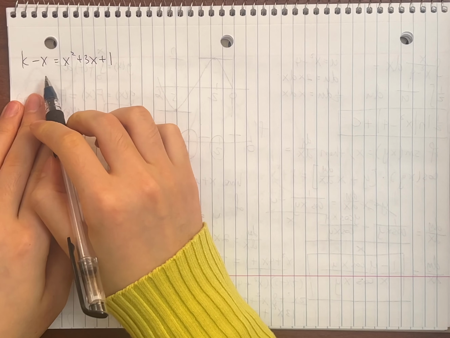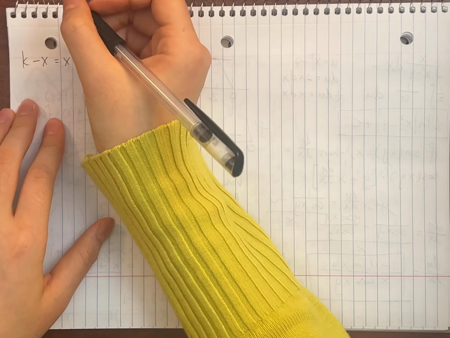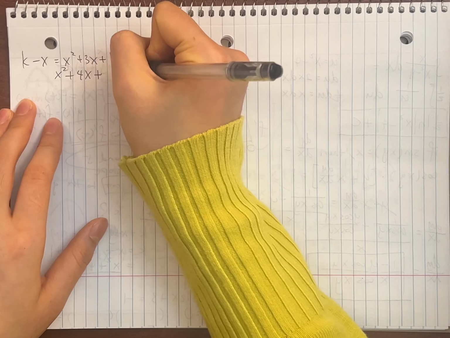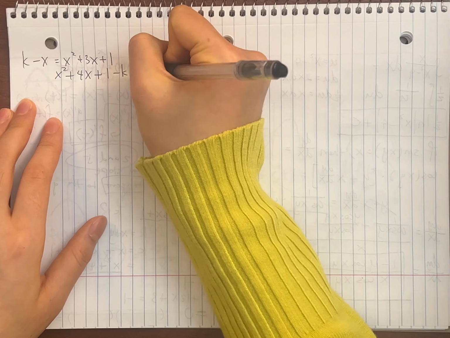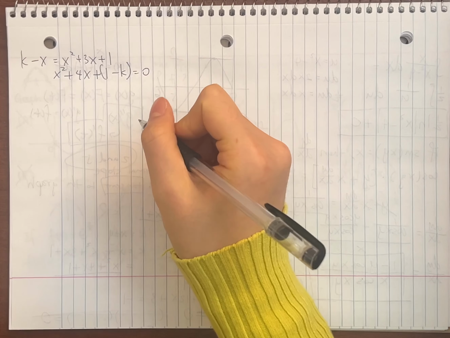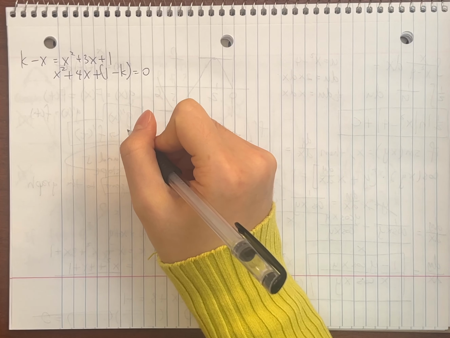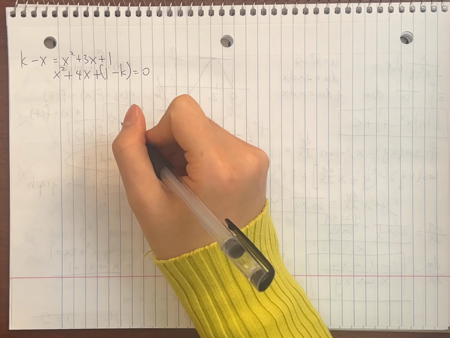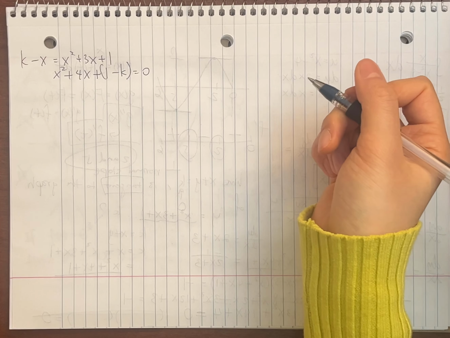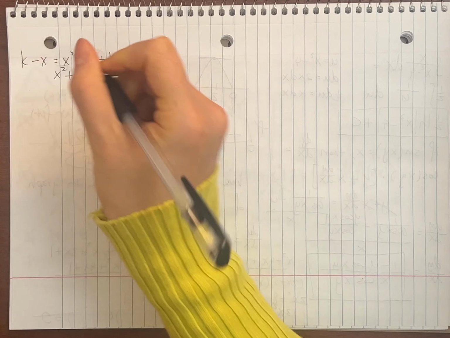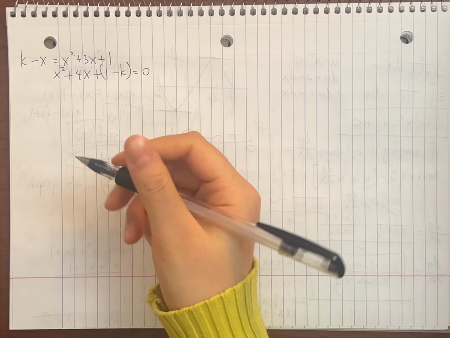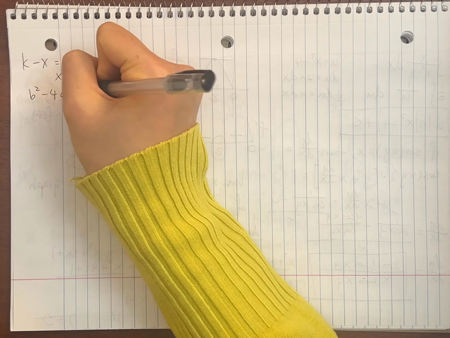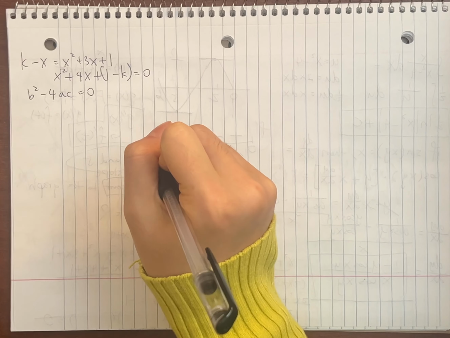So if we move negative x to this side, we get x squared plus 4x plus 1 minus k is equal to 0. We can group this together. And we know that if we want to find the value of k, we must set, because this is a quadratic equation, b squared minus 4ac has to be 0.